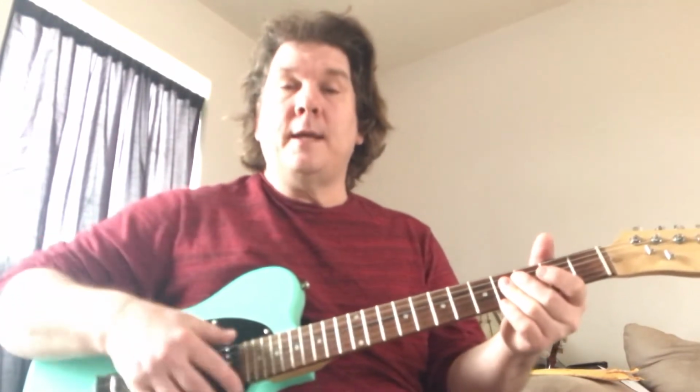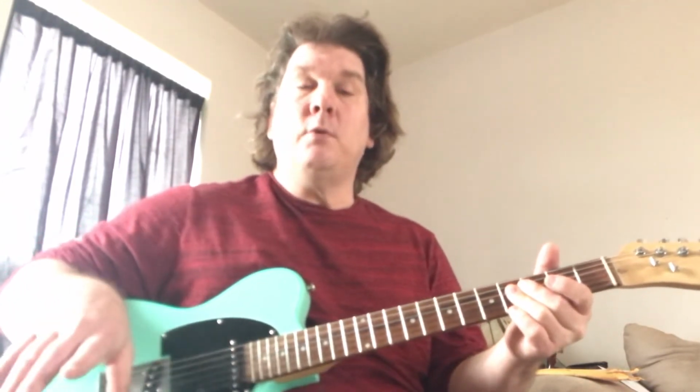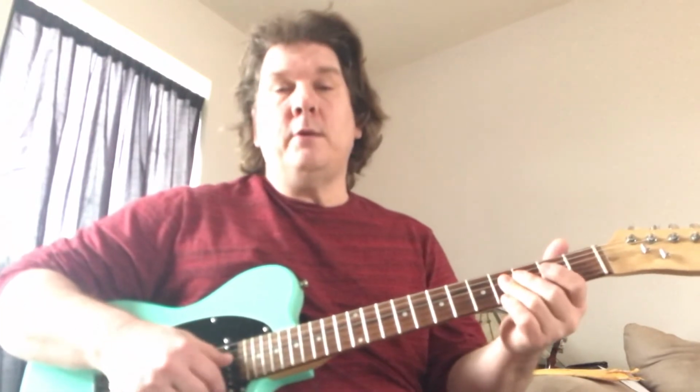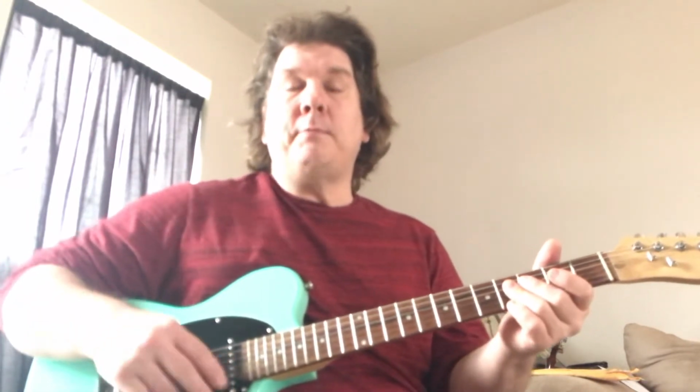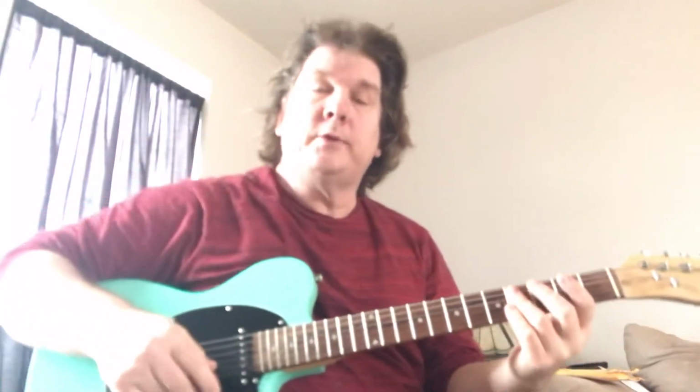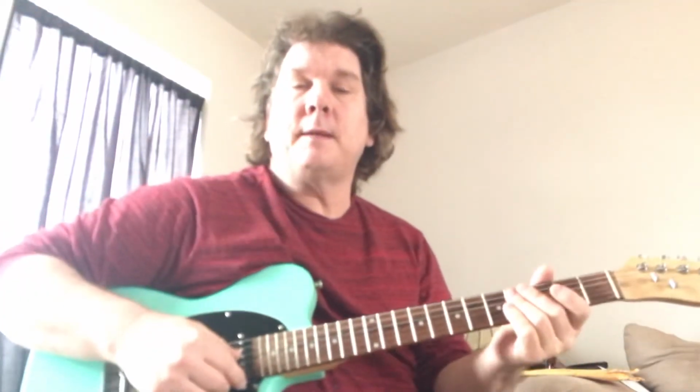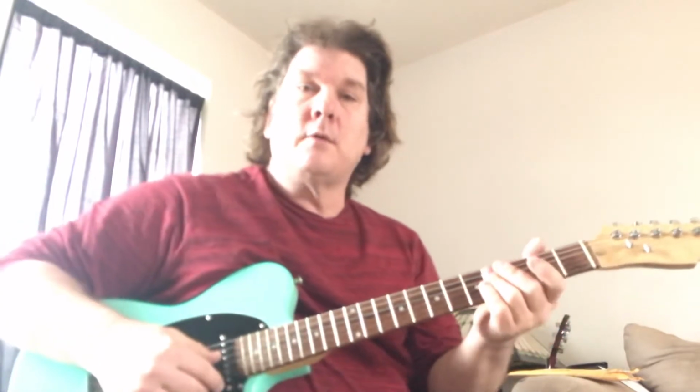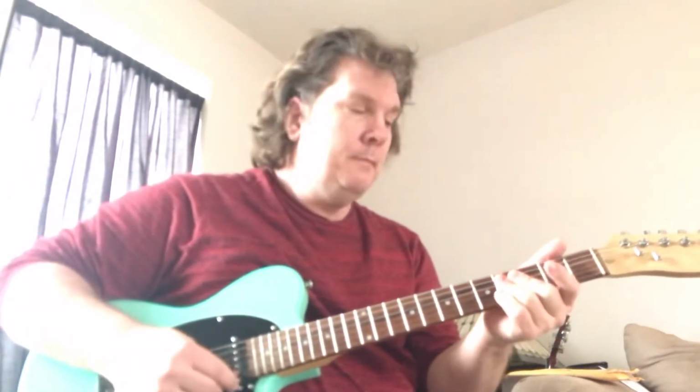One interesting thing they do on the keyboards, and I noticed they do this in other songs, is they play a different chord progression on the top. Sometimes the keyboard plays a chromatic chord progression over the top of the other one.